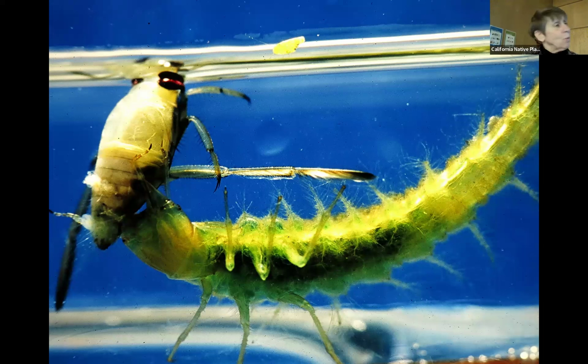Other critters you might encounter would be a water boatman being eaten by a Hydrophilid beetle larva. There aren't any large predators in vernal pools, but it's still an eat or be eaten world. I once gave a talk to a bunch of legislative staff out at Mather Field, and I had an assistant dip netting for me to show them the organisms. And I went, oh, gee, what's that green thing?